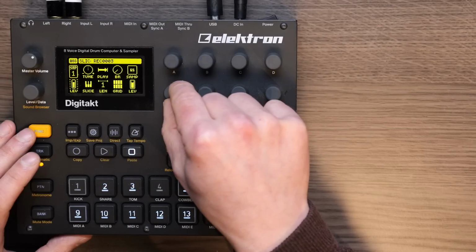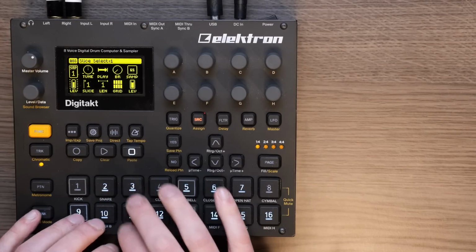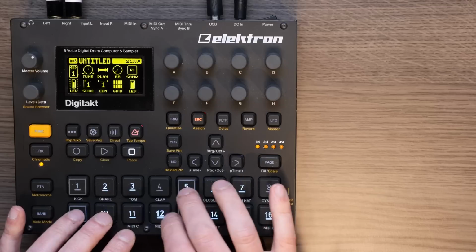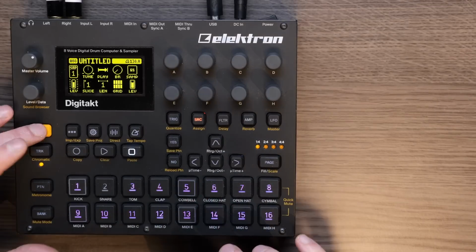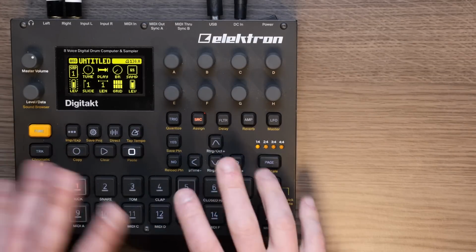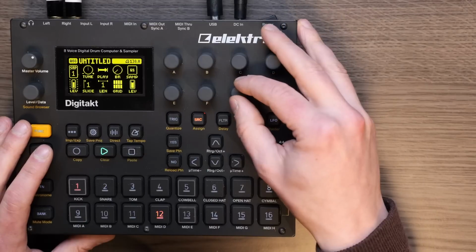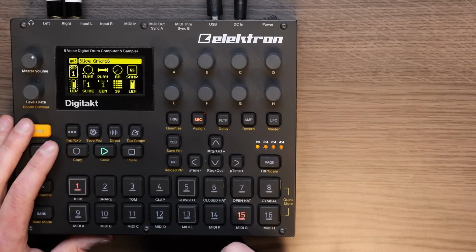We can also specifically choose like slice 1, and now I can repitch that specific slice and play it on the keyboard. So if you have a melodic loop, for instance, you can kind of repitch it per slice, which is pretty cool.